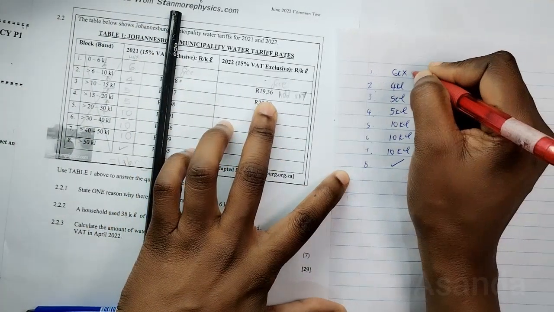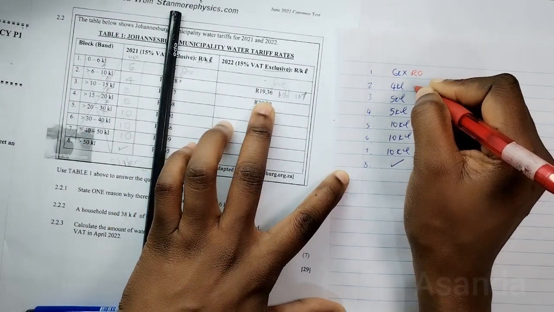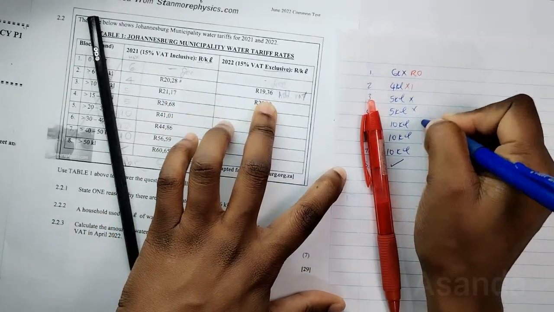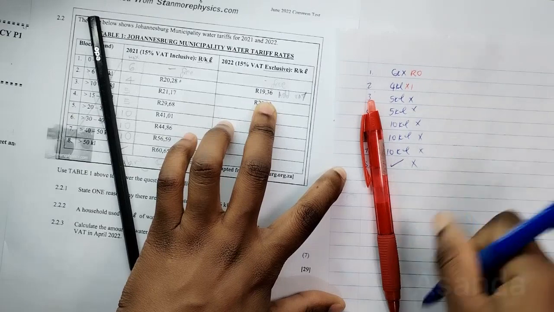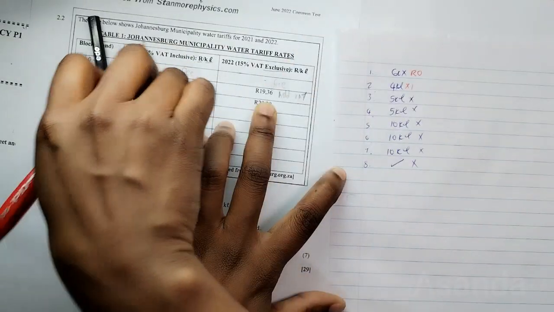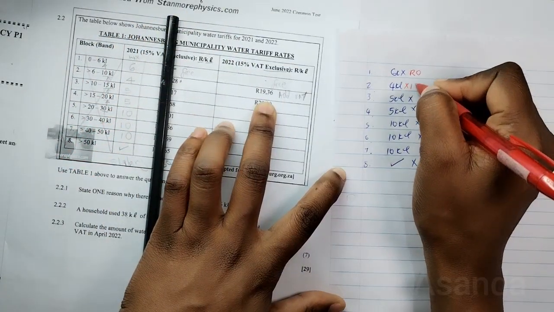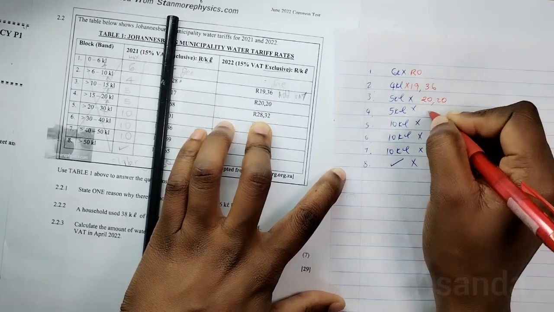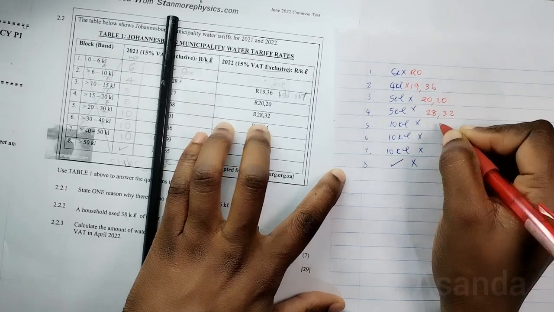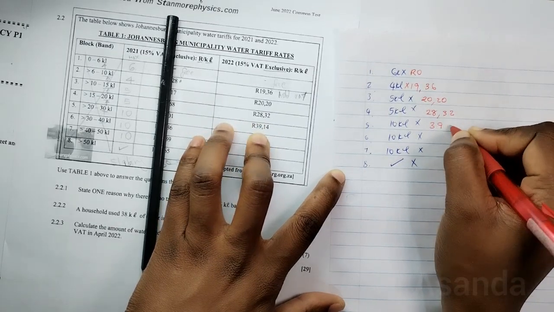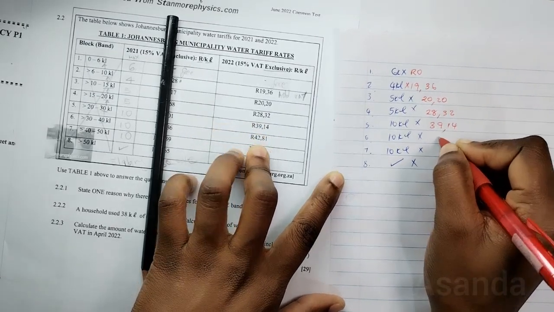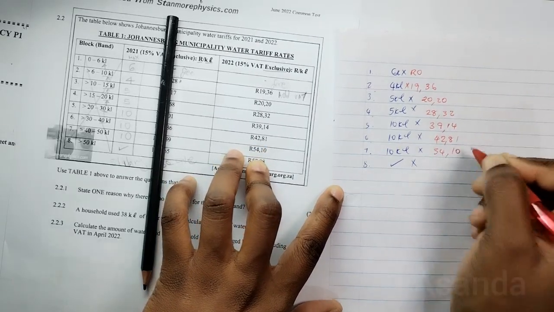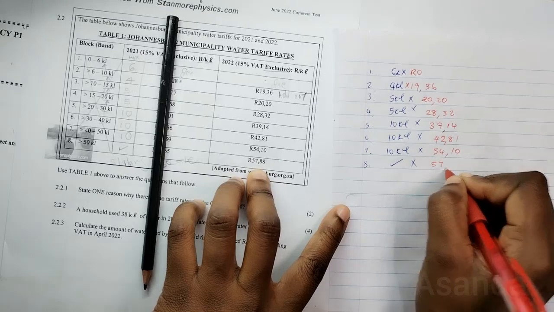The first one is times 0. The second one is times 19 rands and 36 cents. And the third one is times 20 rands and 20 cents, 28 rands and 32 cents, 39 rands and 14 cents, 42 rands and 81 cents, 54 rands and 10 cents, and this one times 57.88.